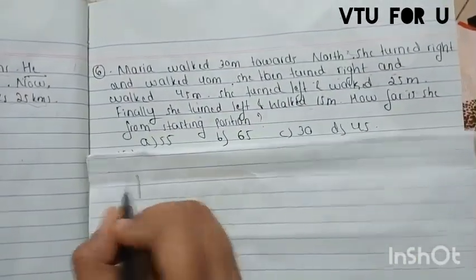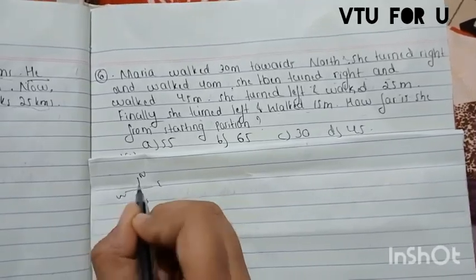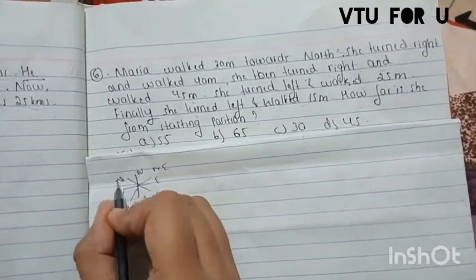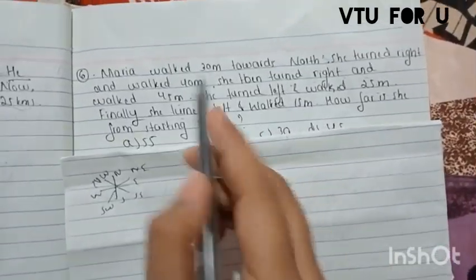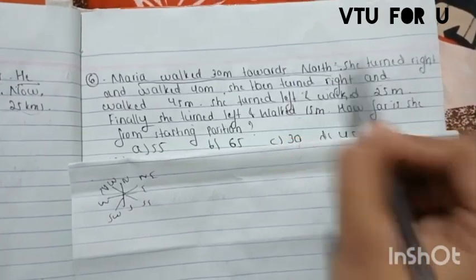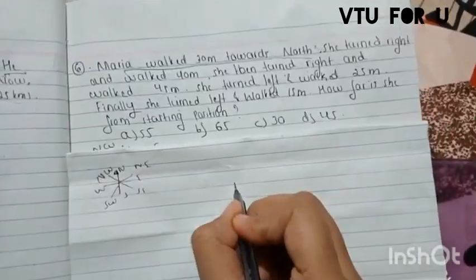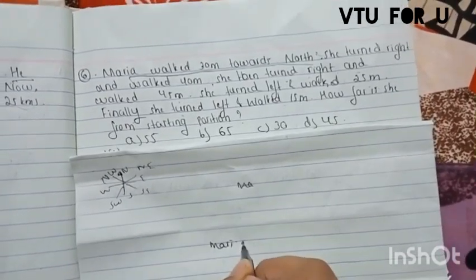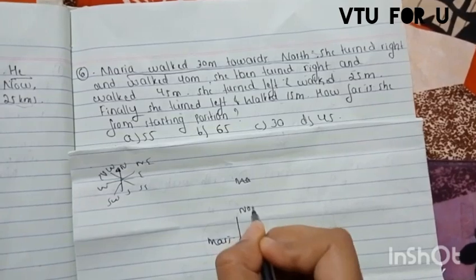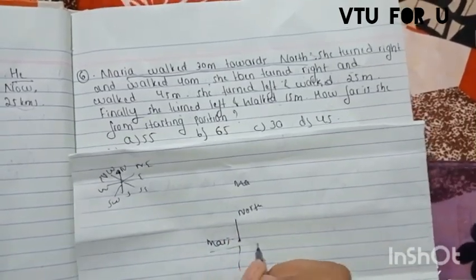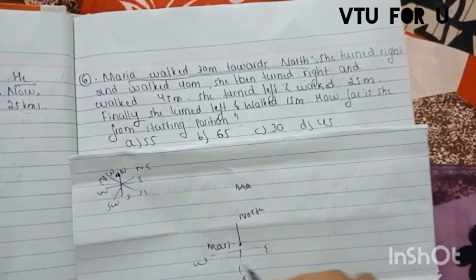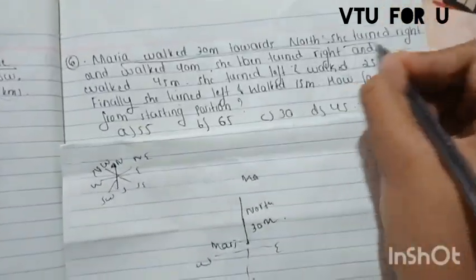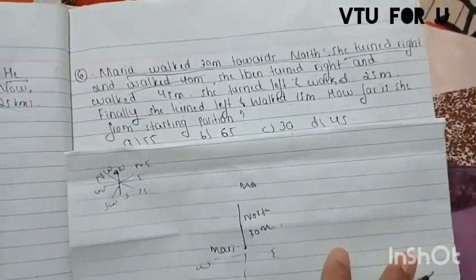Okay. As I said earlier, this is north, south, east, west, northeast, southeast, southwest, and northwest. They are telling that Maria walked 30 meters towards north. This is north, right? So this is Maria. I will take some space. So this is Maria, who is walking towards north. And these are the directions: south, east, west. She is going to walk 30 meters. This is 30 meters. She turned right and walked for 40 meters.